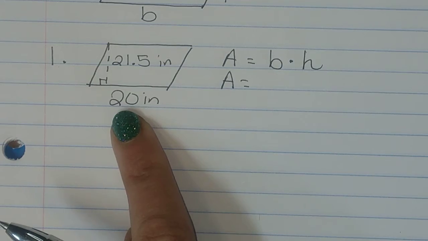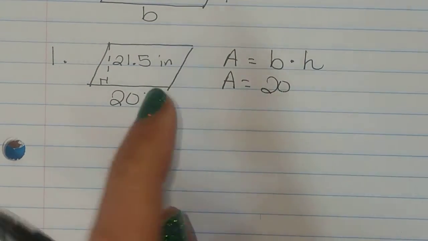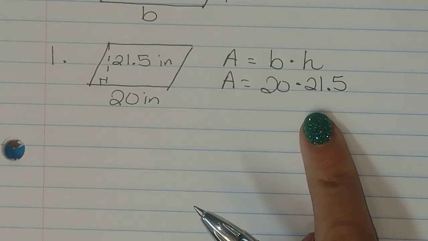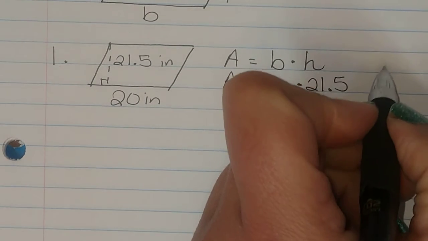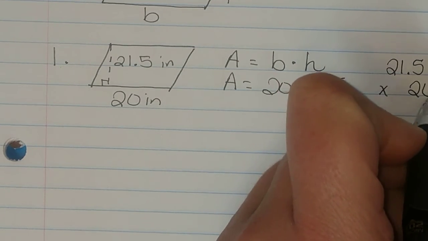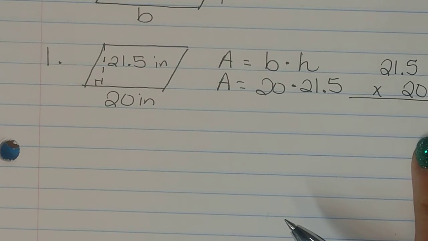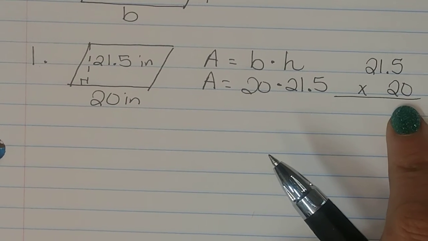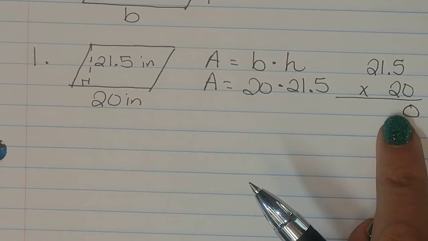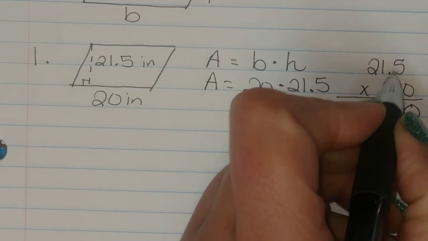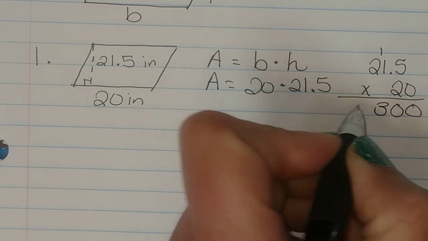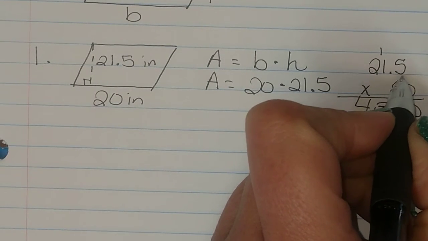Area equals, my base is 20 inches, my height is 21.5 inches. I'm going to come over out here and multiply out to solve. Again, one trick that I was taught when I was in school was that if the number we're multiplying by ends with a 0, we can move it over, bring it down, and that saves us from having to work out a bunch of zeros. 2 times 5 is 10, regroup. 2 times 1 is 2, plus 1 is 3. 2 times 2 is 4. I move it over one decimal place.